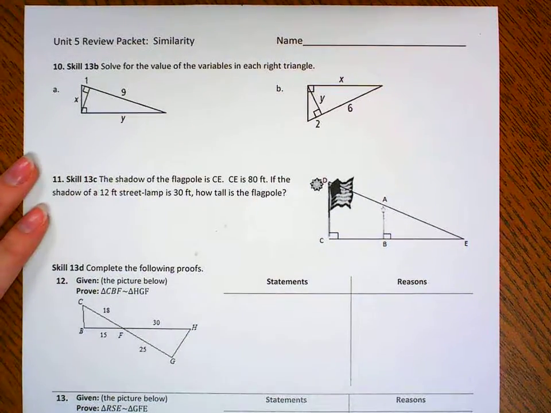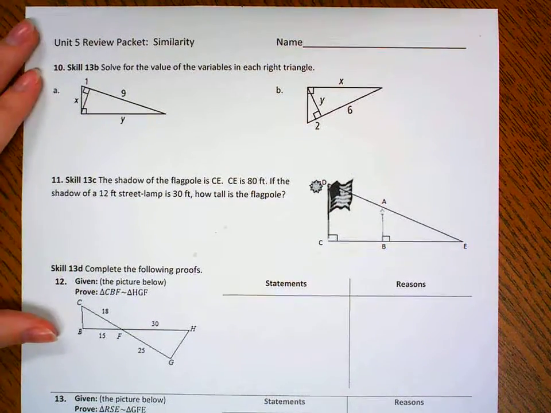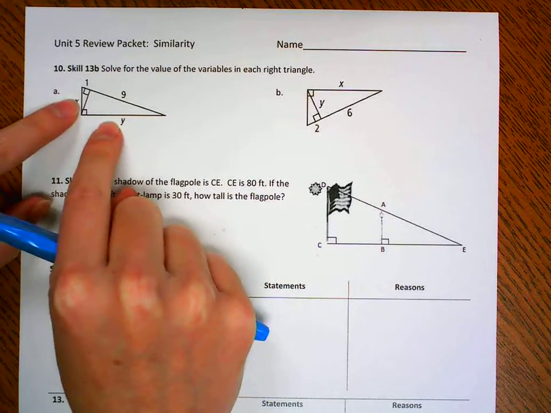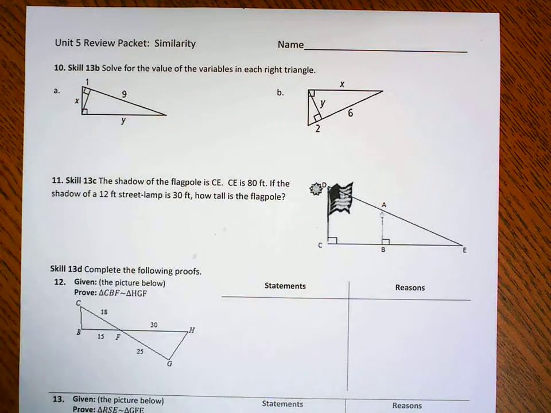Okay guys, here's the page 3 or the third side of the Unit 5 Similarity Review Packet. Let's start with 10. It says solve for the value of the variables in each right triangle. So x and y are on the outside of the triangle. All of the numbers and values are on the outside of the triangle. There's nothing on the inside that lets us know that it's going to be boomerang.